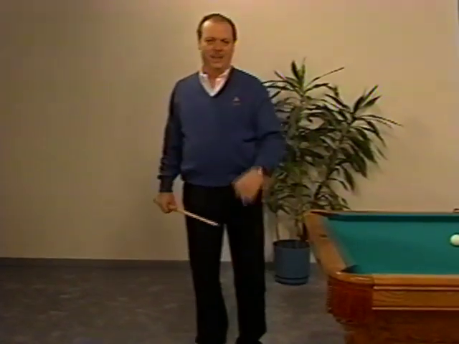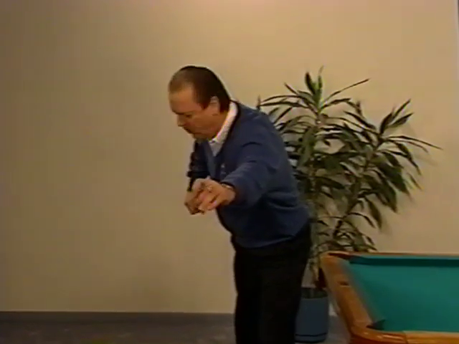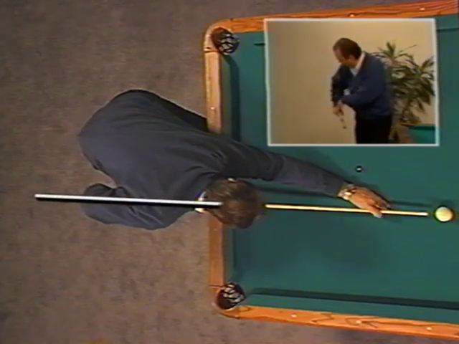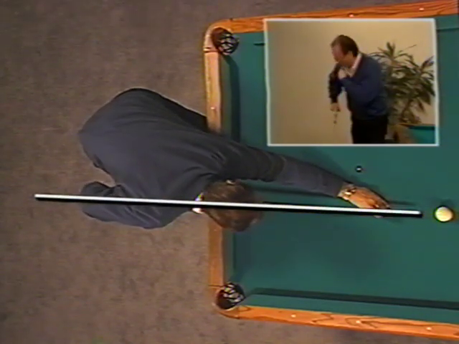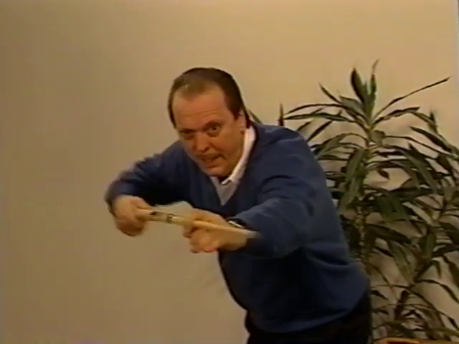The next thing is alignment, very important. Alignment means that when you're in your shooting position, it must be a straight vertical line down the cue stick, up the middle of the arm, right through this part of the shoulder, like this. If you have improper alignment and the elbow's out here, the cue wants to go like this.